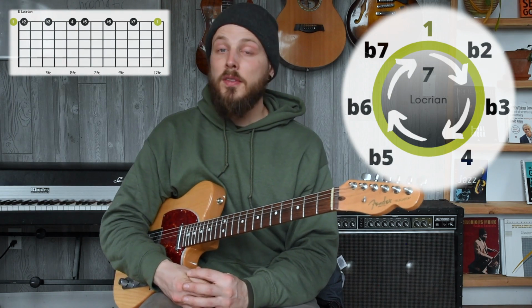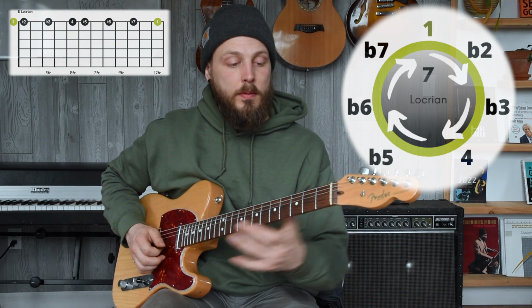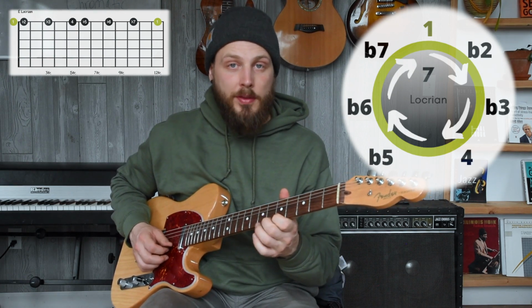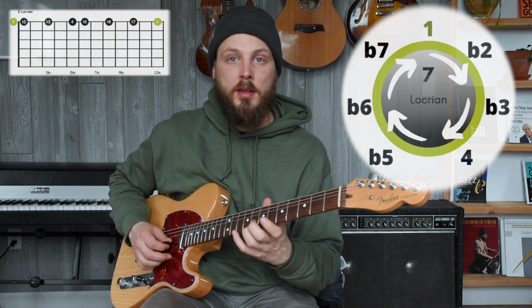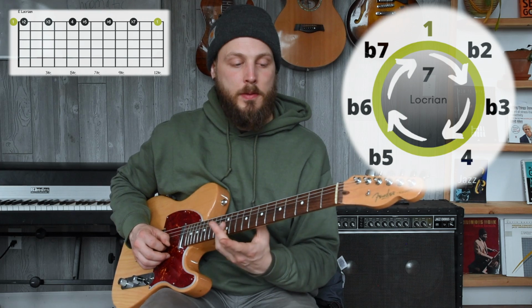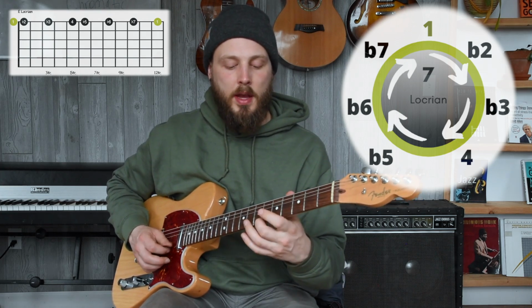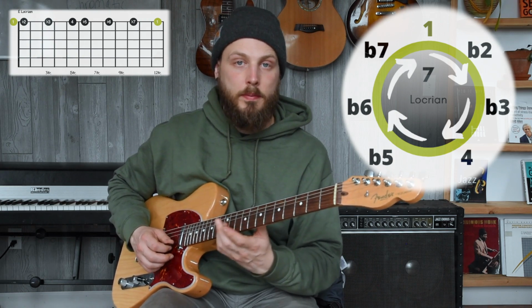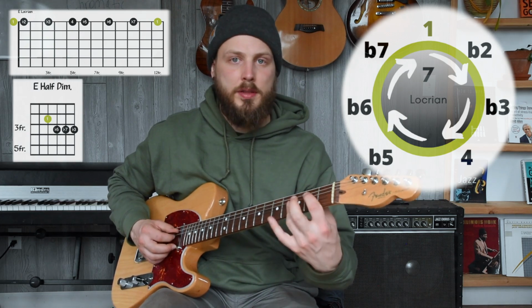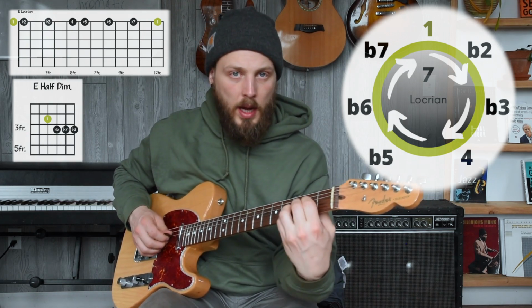So the seventh and final mode is the Locrian mode, and the intervals are 1, flat 2, flat 3, 4, flat 5, flat 6, flat 7, and 1. So this is a very dark sounding mode that has almost every note lowered. The chord that goes along with this is a half diminished 7 chord, because we have a diminished triad with the flat 7 on top.